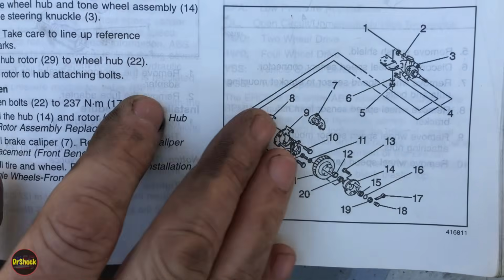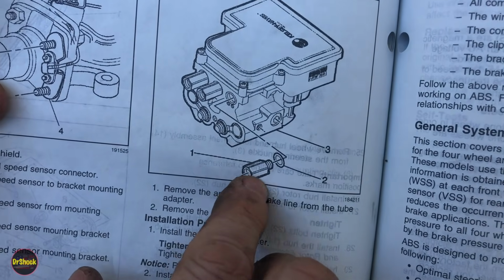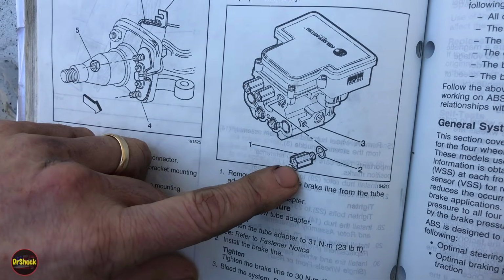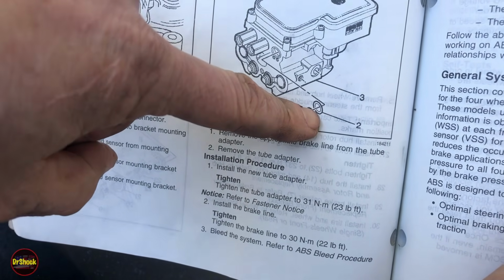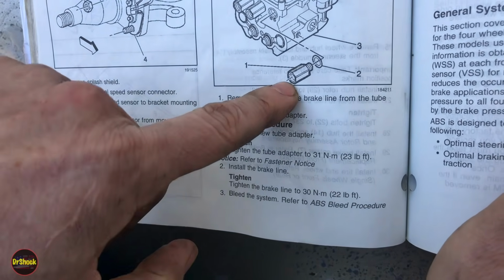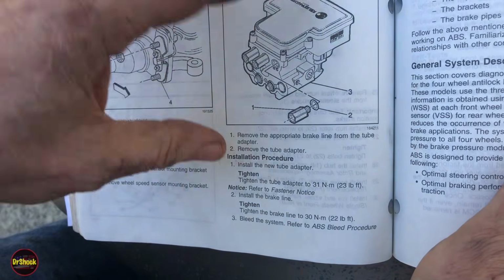And then one other thing that's probably useful to know torque-wise is if you end up replacing or loosening up these adapter tubes, they get tightened to 23 foot-pounds. Of course, they have to have a new O-ring. And then again, they repeat that the brake line fittings that screw into them go to 22 foot-pounds. So I hope all these torque values help you out, and I hope some of these pictures help you out.